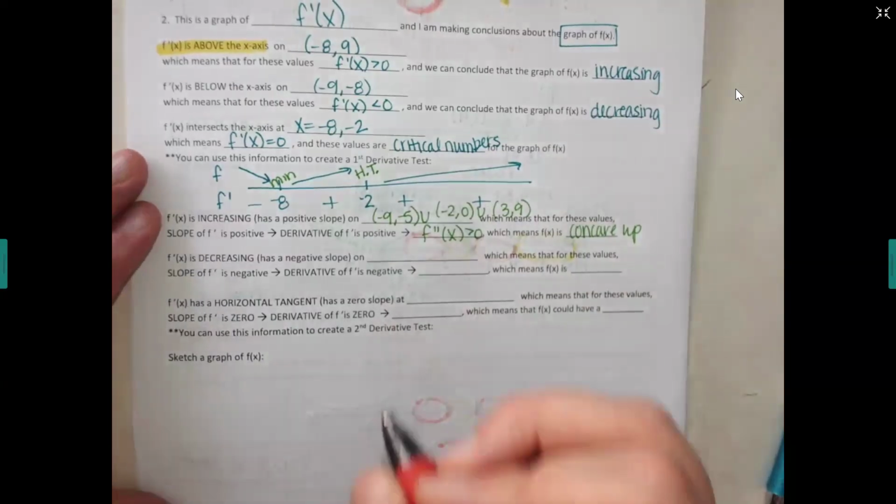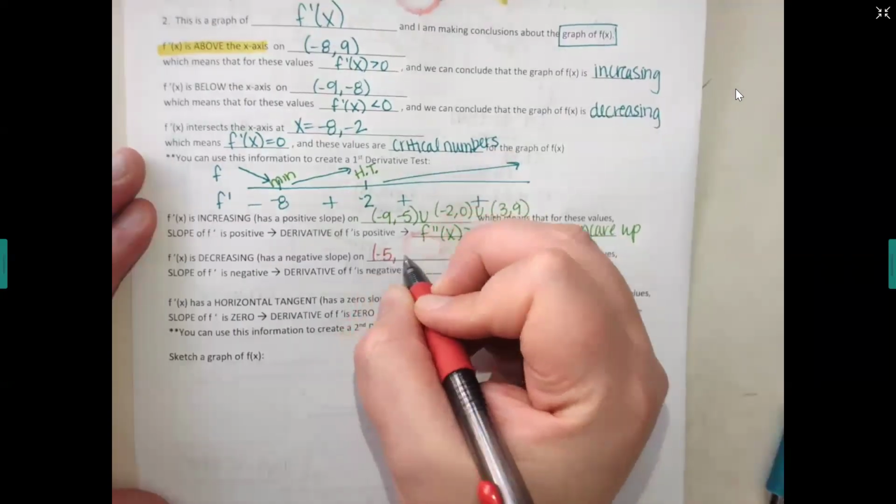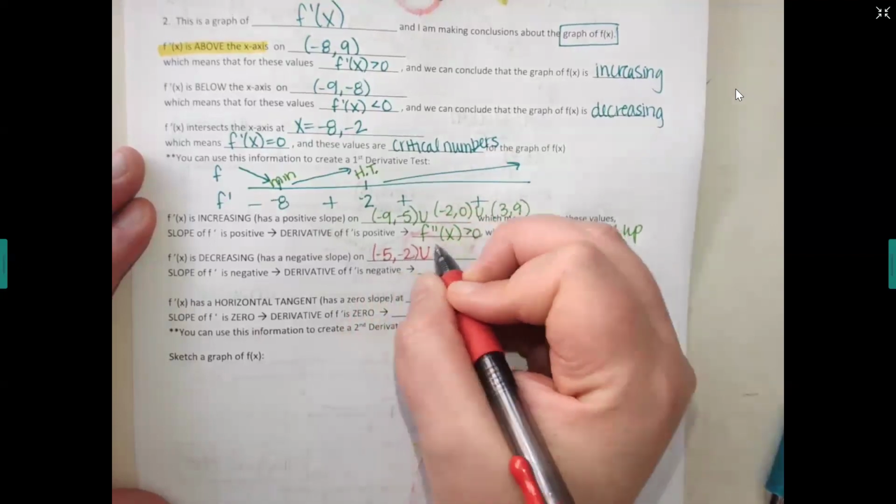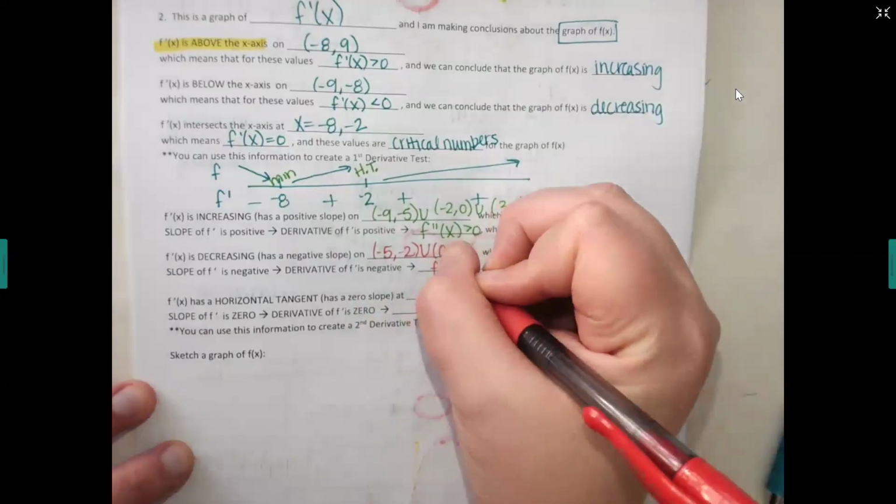Next I'm going to be looking for the decreasing sections of that same graph. What will my decreasing sections be? -5 to -2. And then 0 to 3, very good. And remember that if f prime has a negative slope, then that means f double prime is negative. And if f double prime is negative, then I know my graph must have been concave down. Very good.